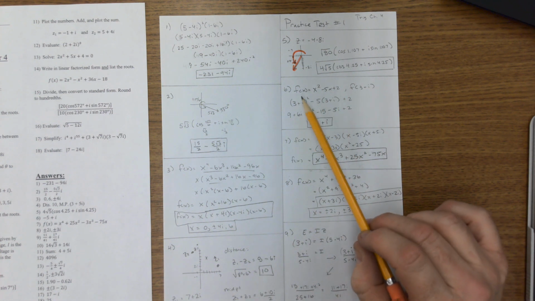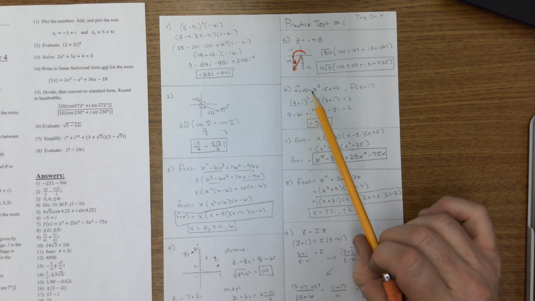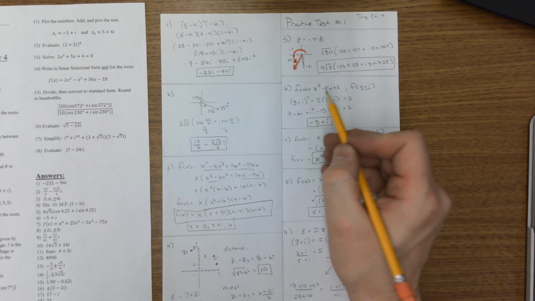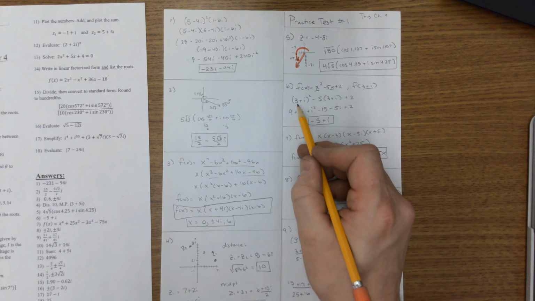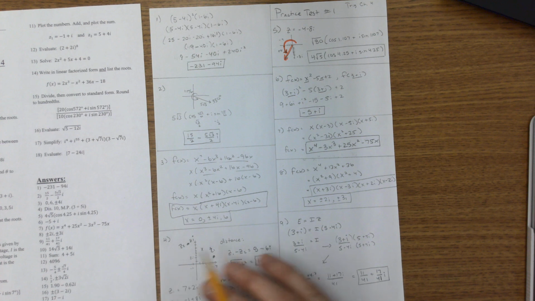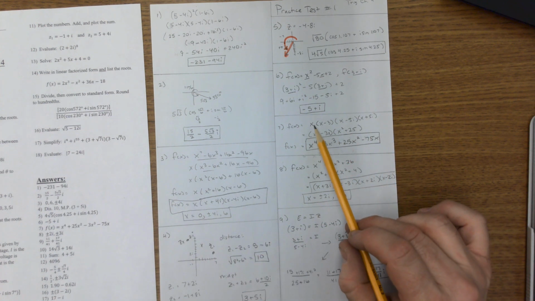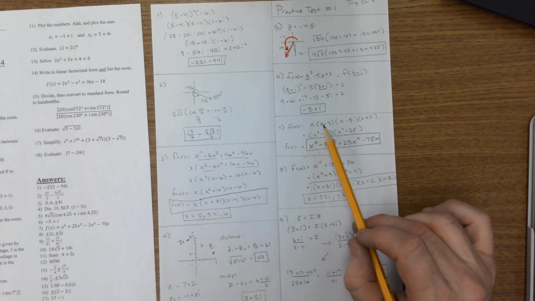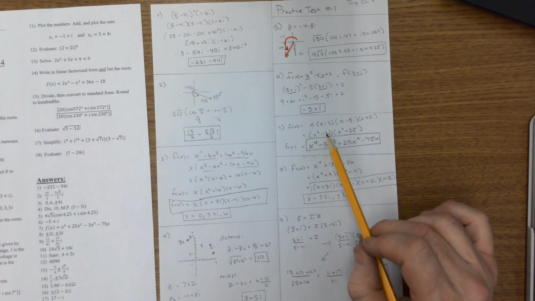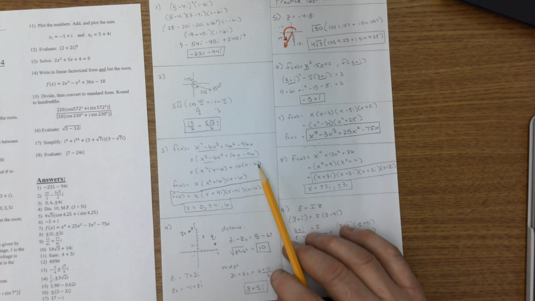Number 6. I have this equation here, and I'm asked to plug in 3 plus i there and there. So I plugged it in there and there, and now I do the computation with it. Number 7, polynomial with the roots 0, minus 3, minus 5i, plus 5i. FOIL those and those. Looks like this.